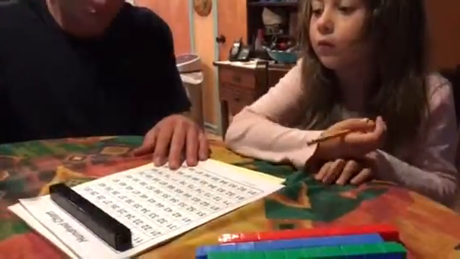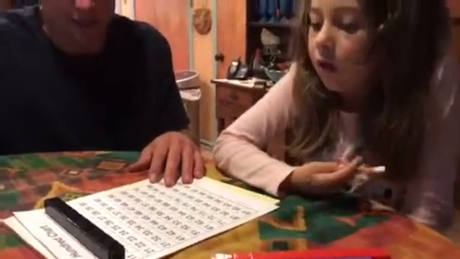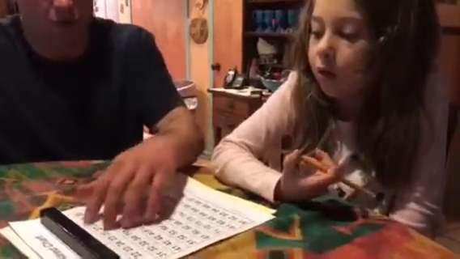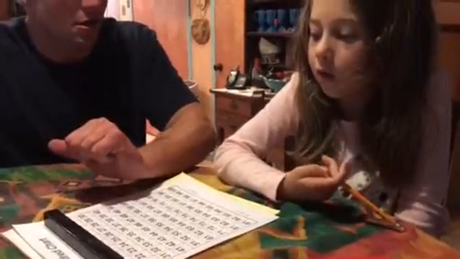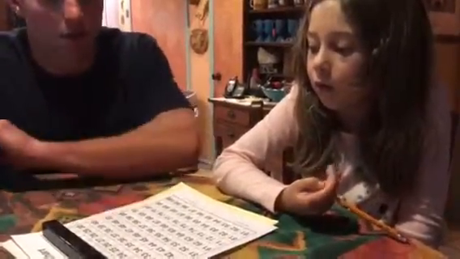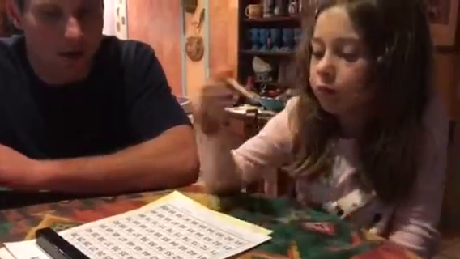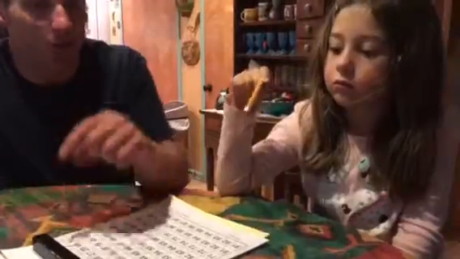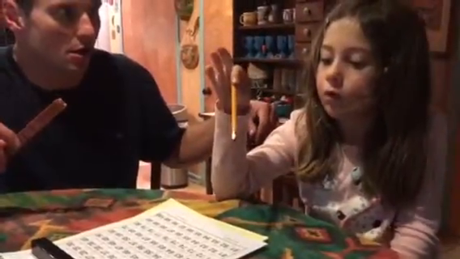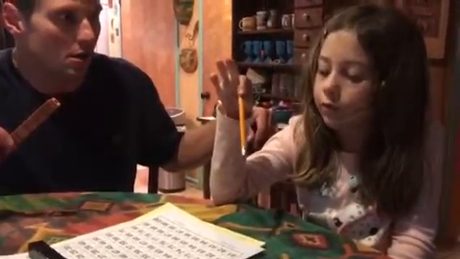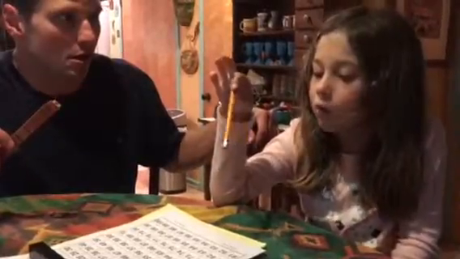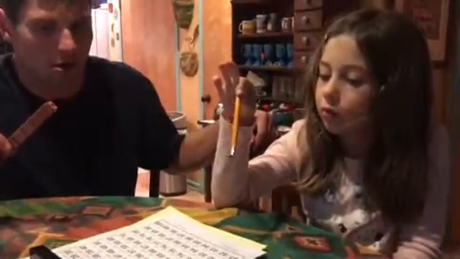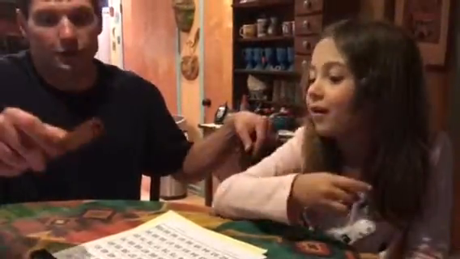How many blocks of 10 would I have to fill this row to get to 20? If we have one block that gets to 10, how many blocks of 10 do we need to get to 20? Two? Well, you're right. There's 2 blocks here.